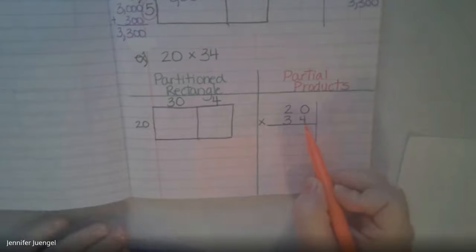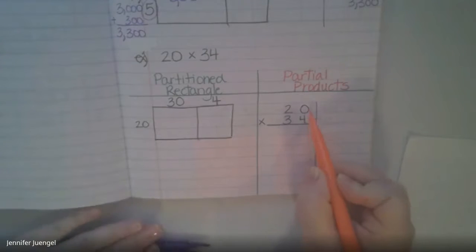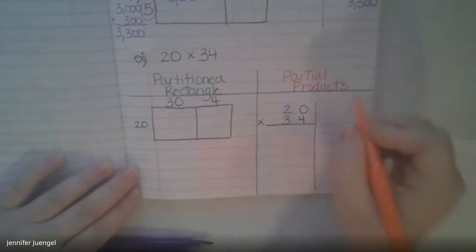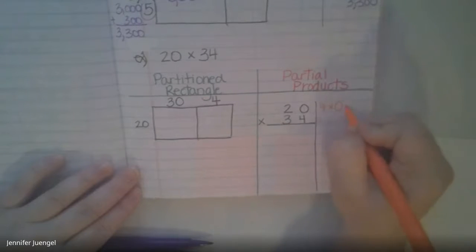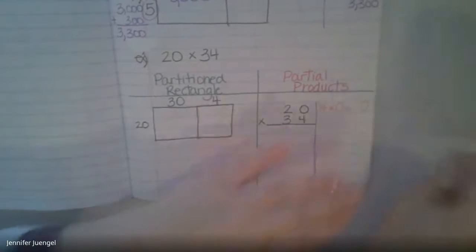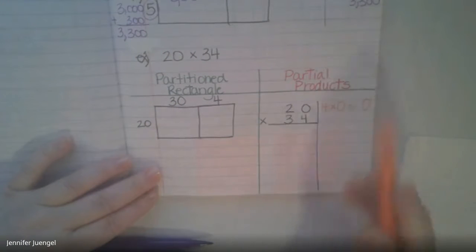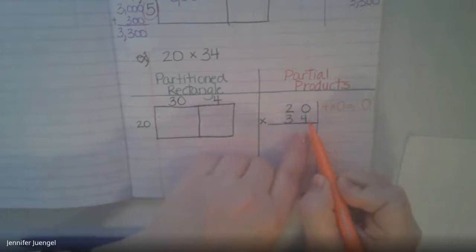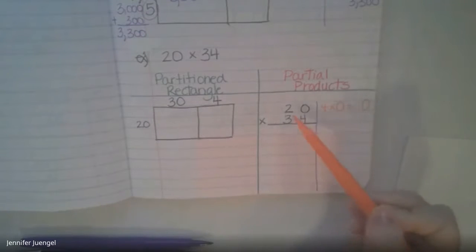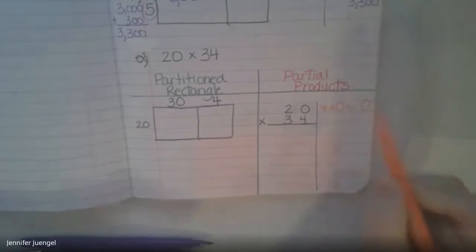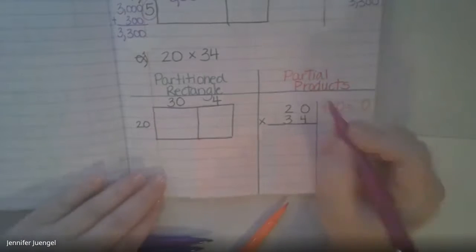So I'm going to start with 4, and I'm going to multiply it times the other ones place, 4 times 0. That's going to equal 0. Now I'm going to keep with the 4 because I'm not done with it yet. And now that I've done 4 times 0, I'm going to crisscross my way across, and I'm going to say, what is 4 times, not 2 because it's in the tens place, 4 times 20. That's my next problem.